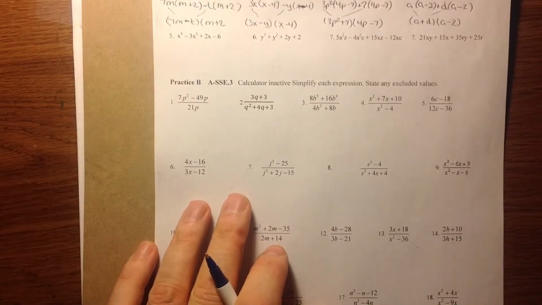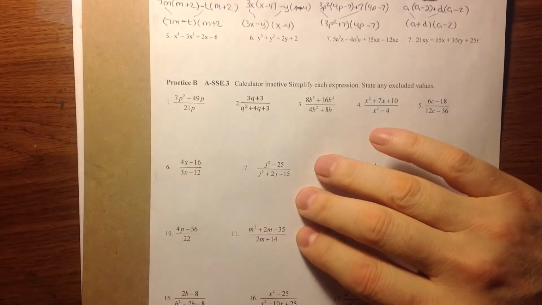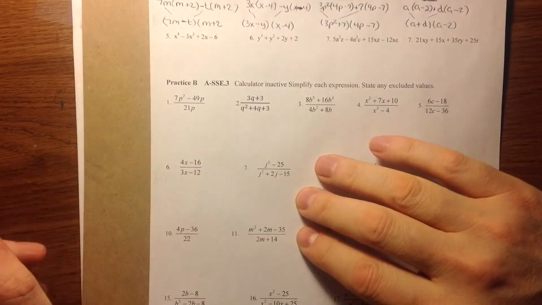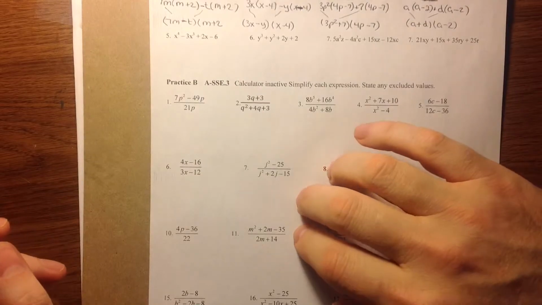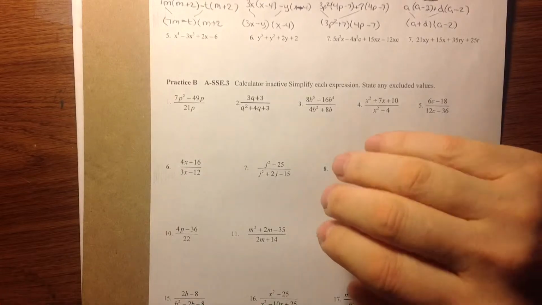In B, what's happening is that we are going to simplify rational expressions. Again, a rational expression is just simply a fraction. In this case, we've got polynomials and monomials in the top and the bottom, the numerator and the denominator. So the way we do this is that we factor both the top and the bottom, the numerator and the denominator, and then we cancel out whatever got used more than once.